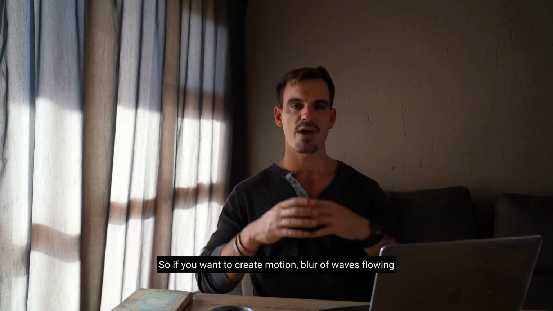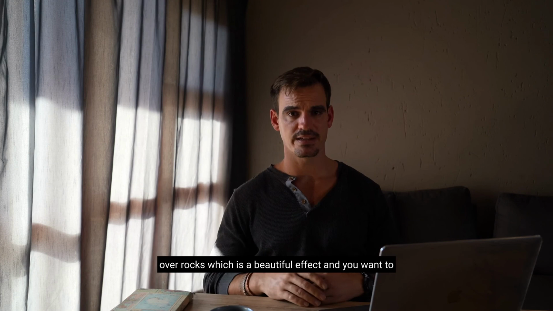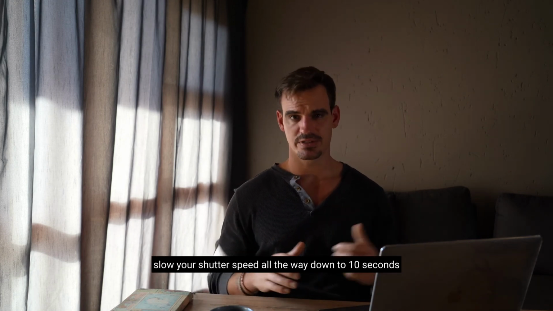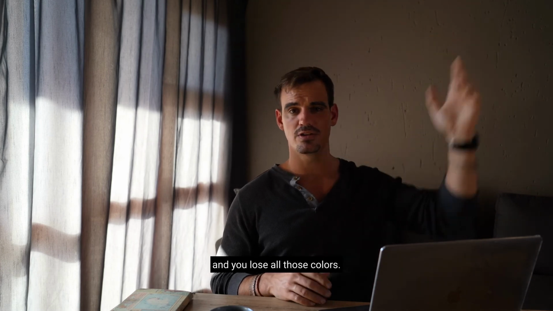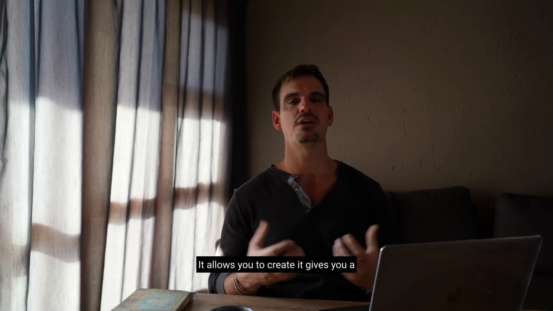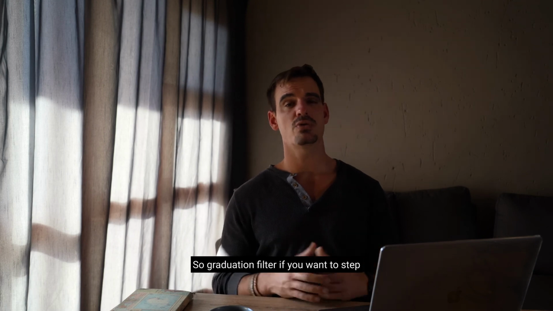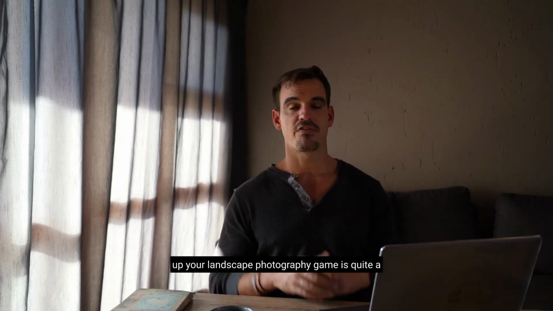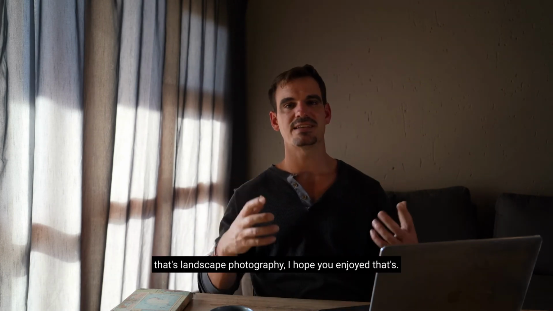So if you want to create motion blur of waves flowing over rocks, which is a beautiful effect, and you want to slow your shutter speed all the way down to 10 seconds and get the effect as good as possible, but the sunset gets blown out and you lose all those colors, you put on a graduation filter. It darkens the sky and you get to put your settings in. It gives you a lot of scope, and usually they're quite cheap. So a graduation filter, if you want to step up your landscape photography game, is quite a nifty tool, and I suggest packing one. So that's landscape photography.